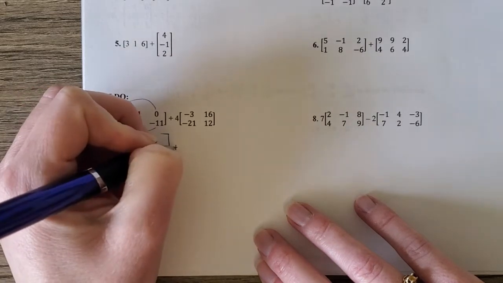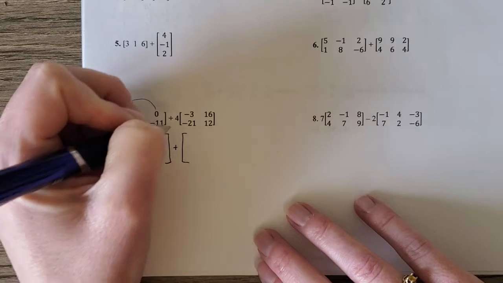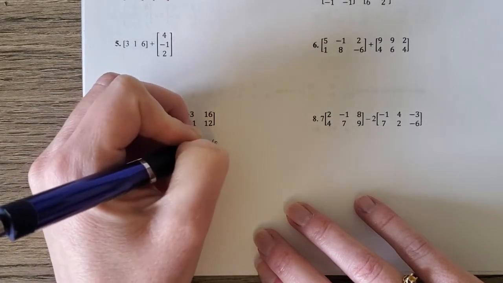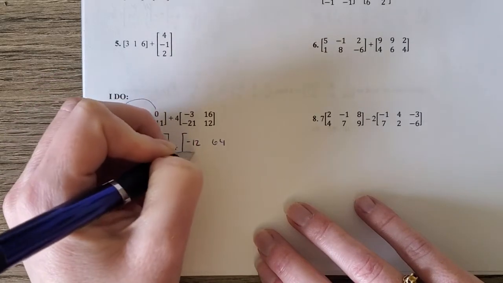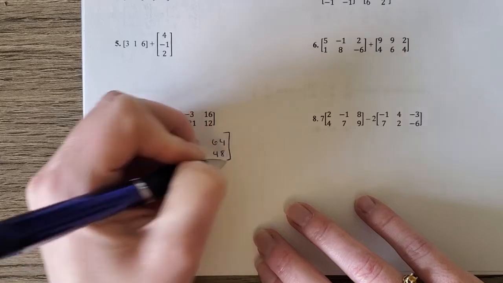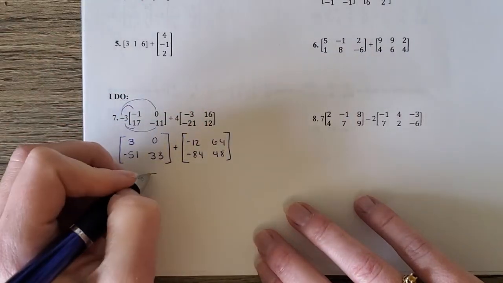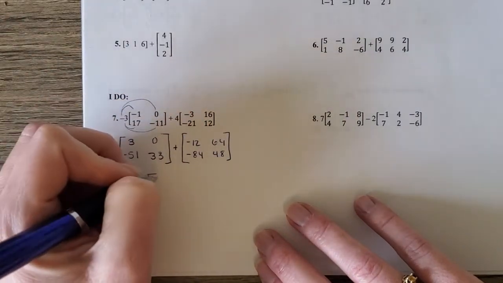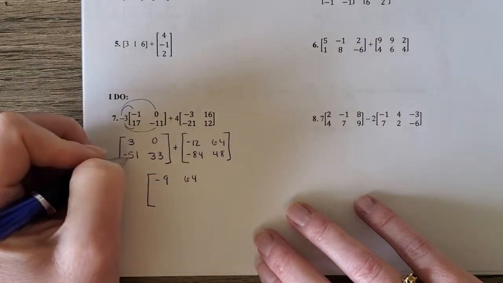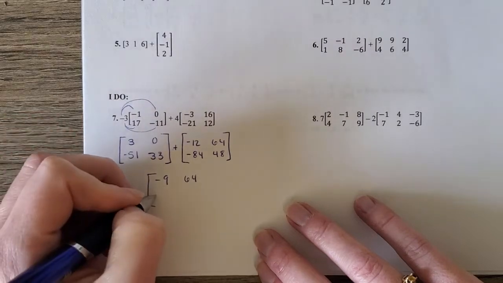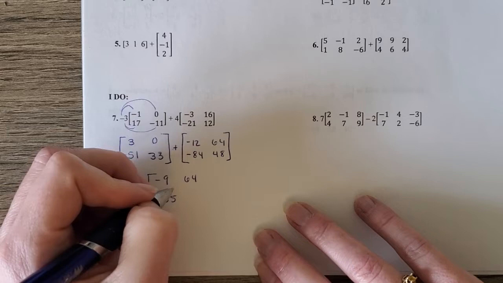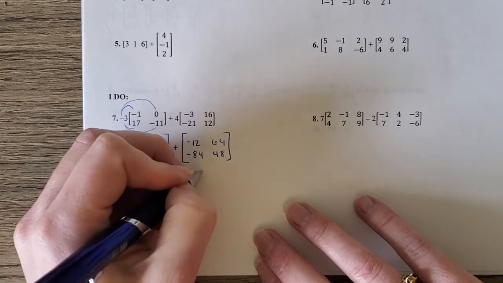And then we have a plus, and we're going to distribute the 4. 4 times negative 3 is negative 12. 4 times 16 is 64. 4 times negative 21 is negative 84. And 4 times 12 is 48. Then we're going to add just like we did up above. So 3 plus negative 12 is negative 9. 0 plus 64 is 64. Negative 51 and negative 84 is negative 135. And 33 plus 48 is 81.